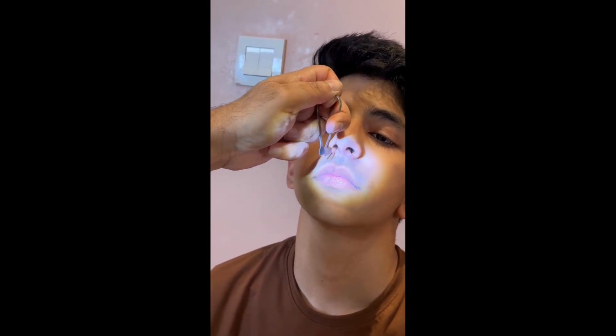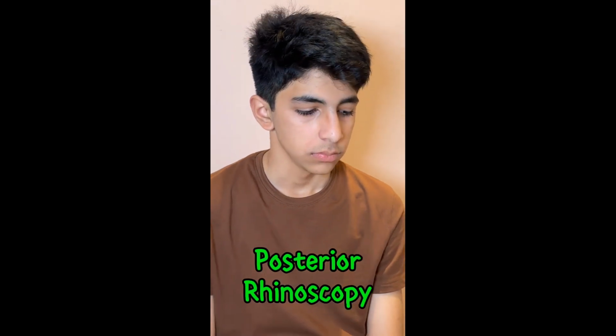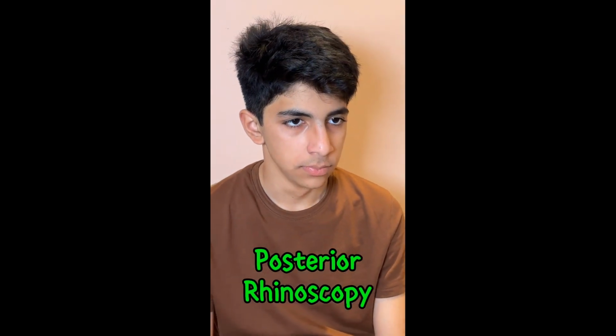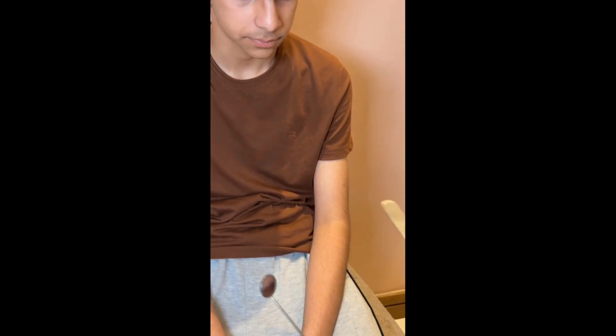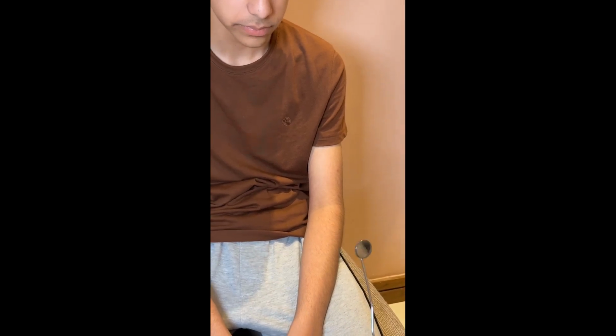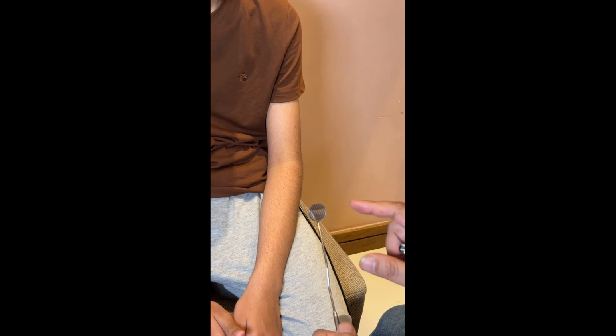And now we take it up. Now we will perform the posterior rhinoscopy. For posterior rhinoscopy, we need a post-nasal mirror and a tongue blade. We will heat the mirror side so the fog from the breath should not obscure our view. But we have to explain the whole procedure to the patient.